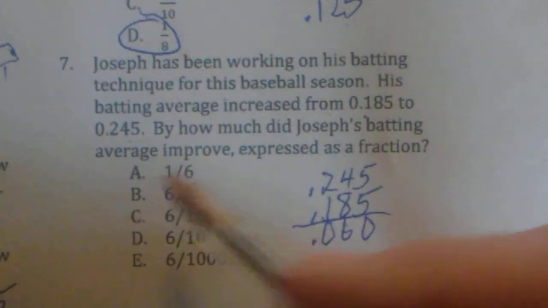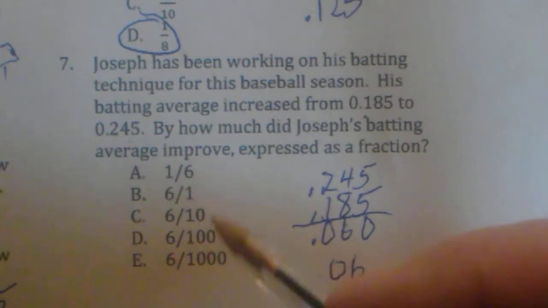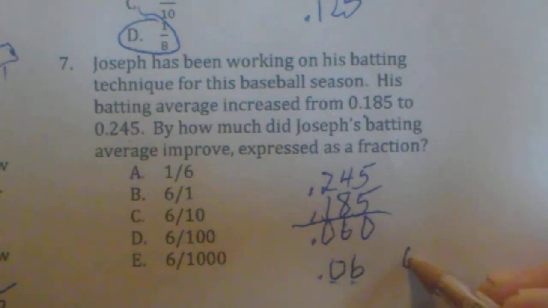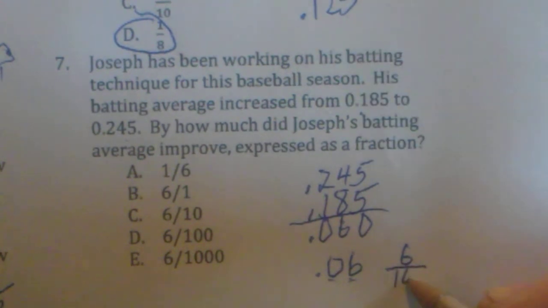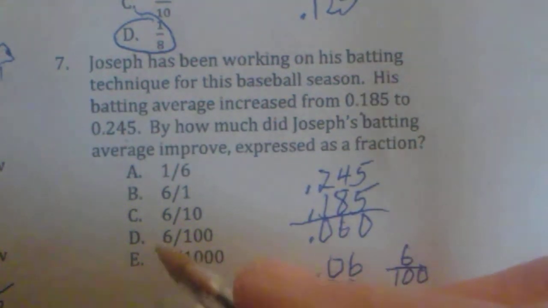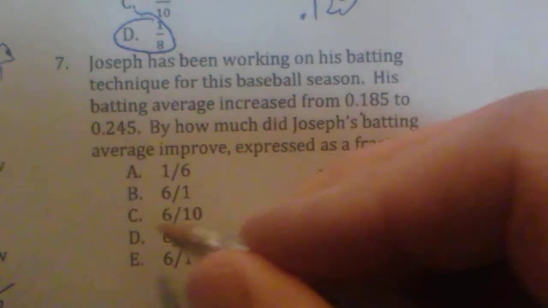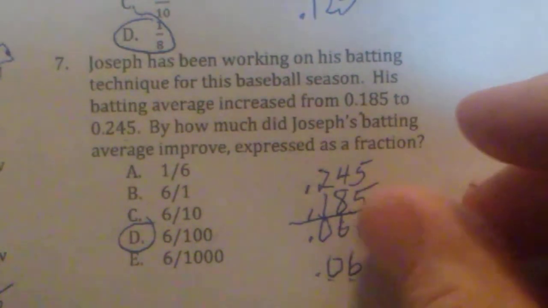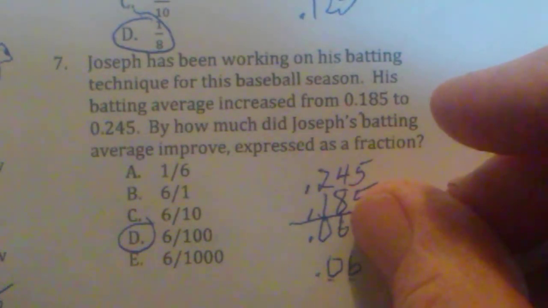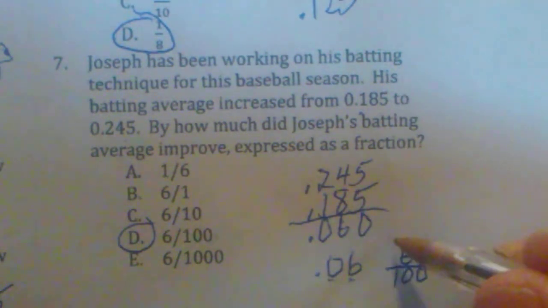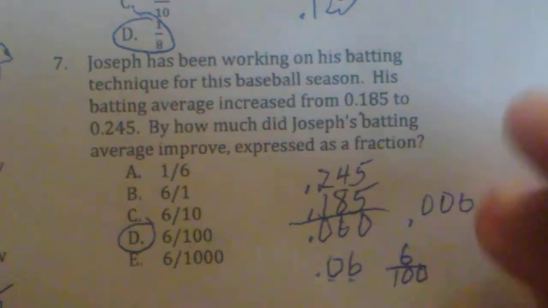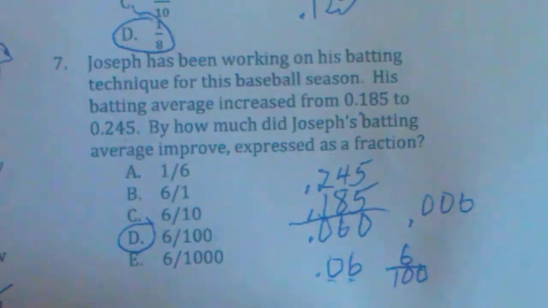Now, here's your answers. Which one's 0.06? You could put it in your calculator and divide. But if you understand what decimals are, this is the tenths place, this is the hundredths place. So 0.06 is the same as 6 hundredths. If you put these in your calculator, this one, 6 hundredths, would come out 0.06. The 0 on this side, by the way, isn't important. That you can just drop off, 0.06. 6 thousandths is this, 0.006. That's 6 thousandths. That's not the same as this. This one's 0.06, 6 hundredths.